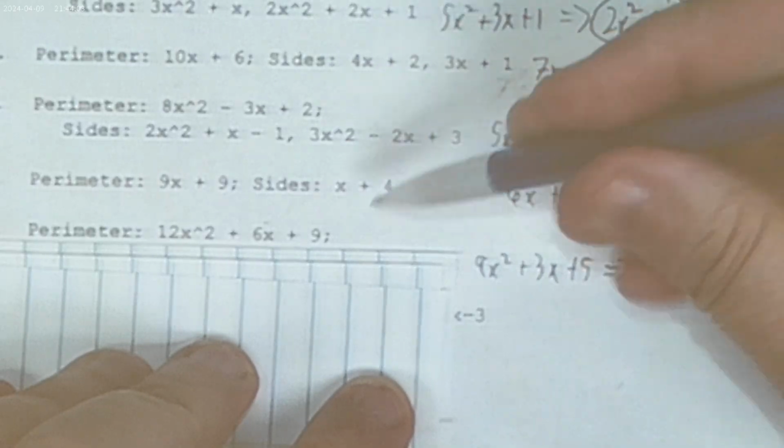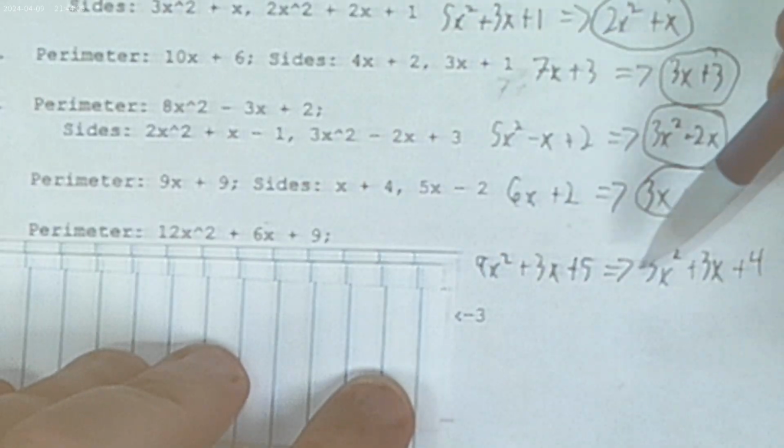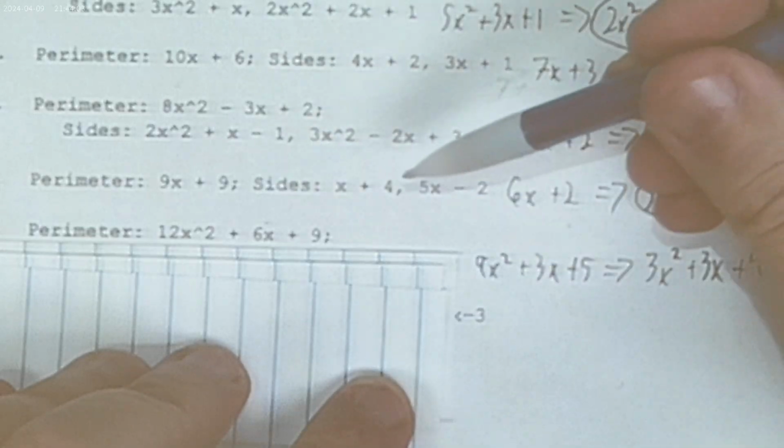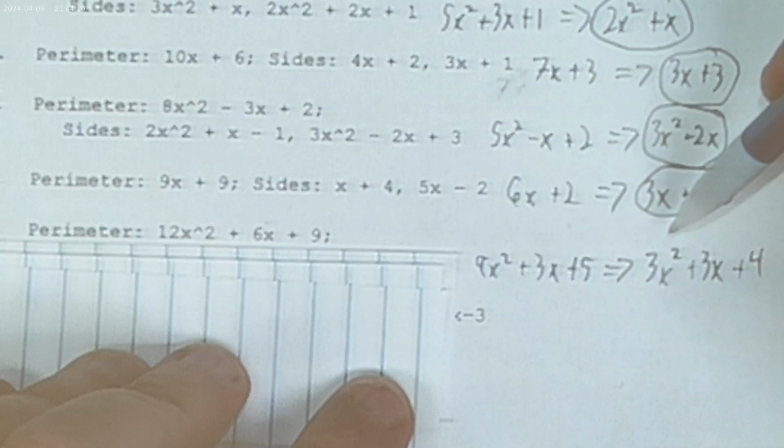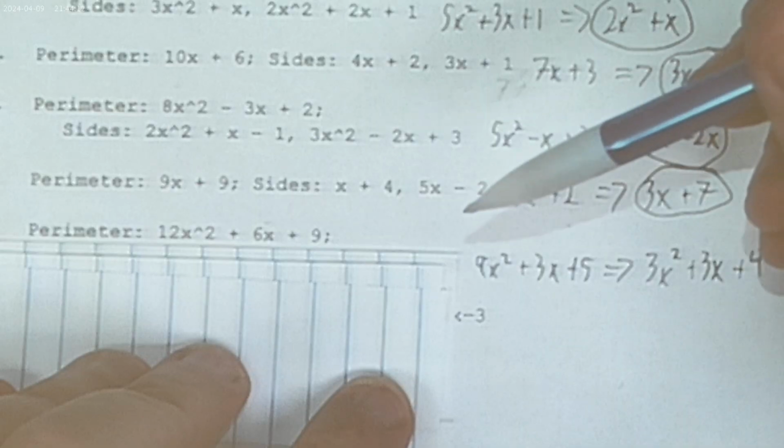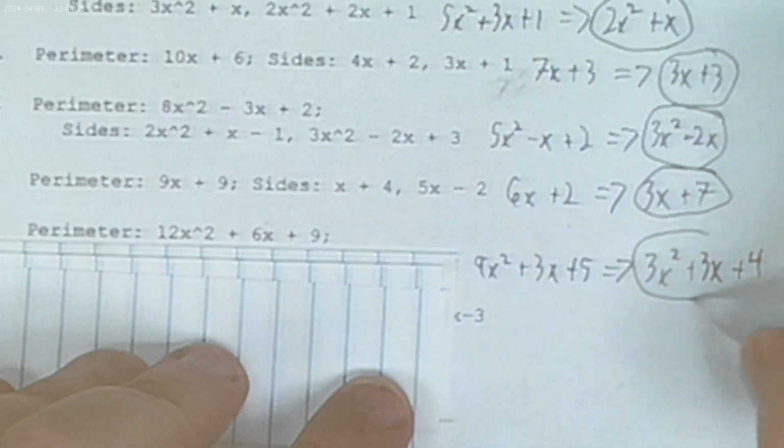So 4 plus 5 gives me 9. 3x plus 3x gives me 6x. And then 9x squared plus 3x squared gives me 12x squared. That's my missing side.